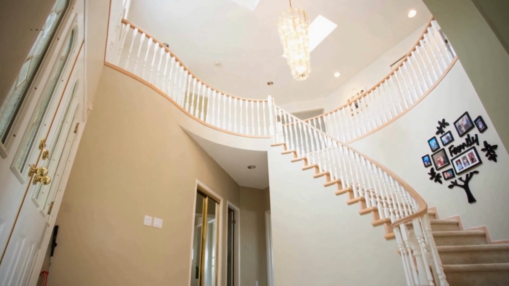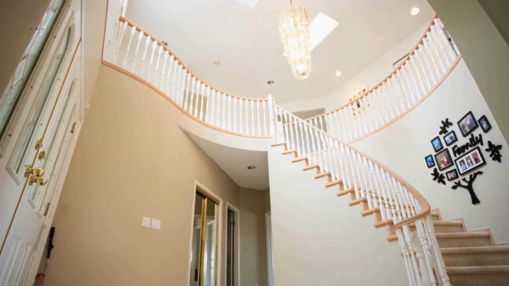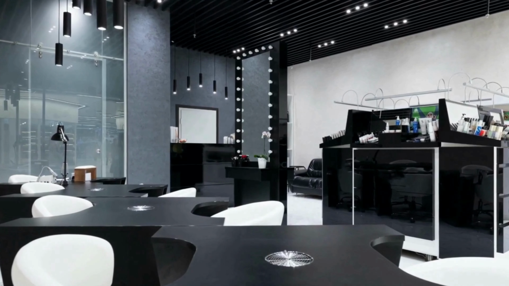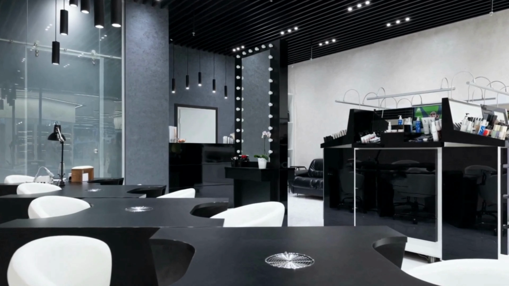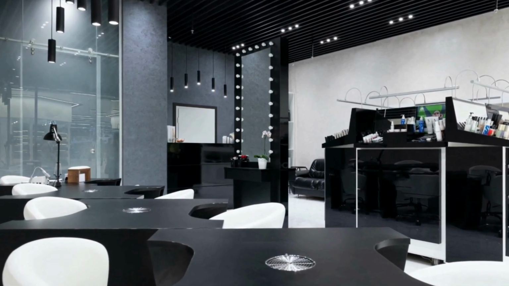Tip 30. Use a painted border for a subtle detail. If you want to add a subtle detail to your ceiling, consider painting a border around the edge. This can be a great option for a dining room or formal space.